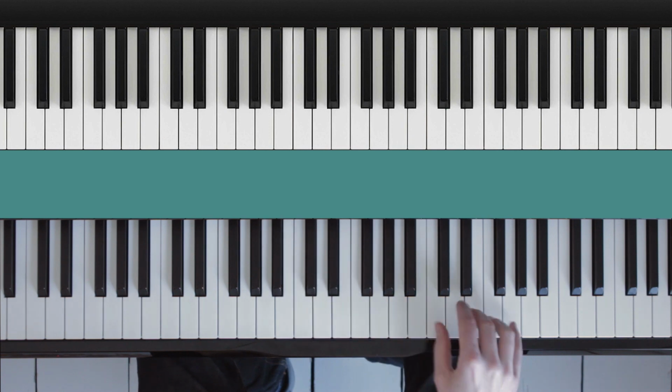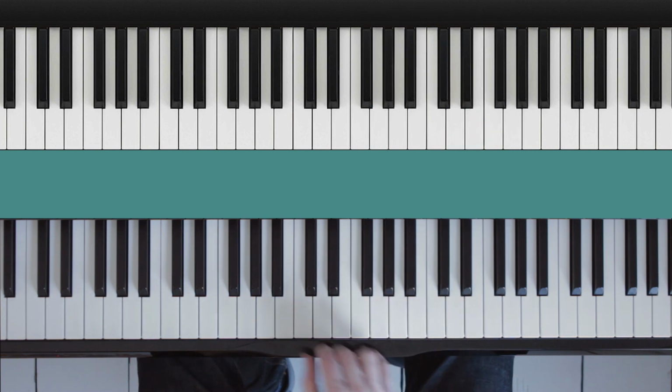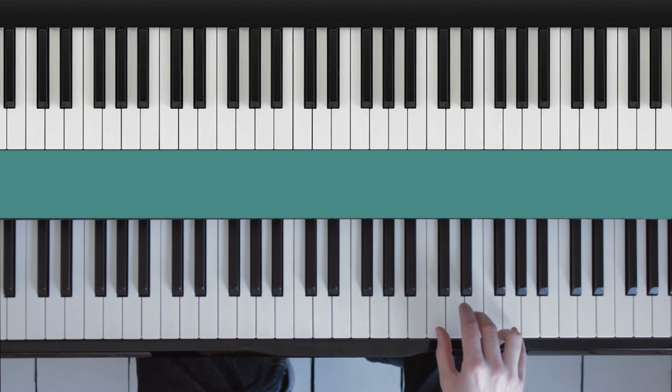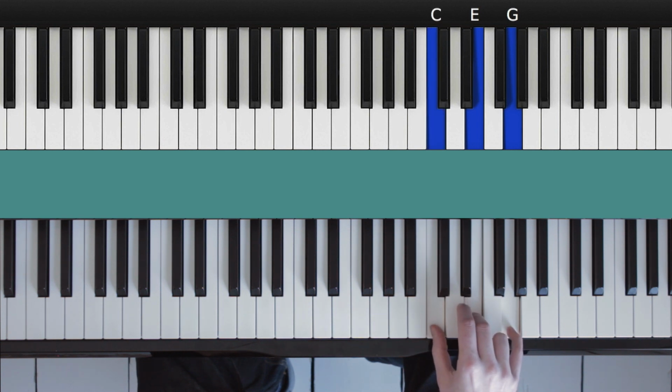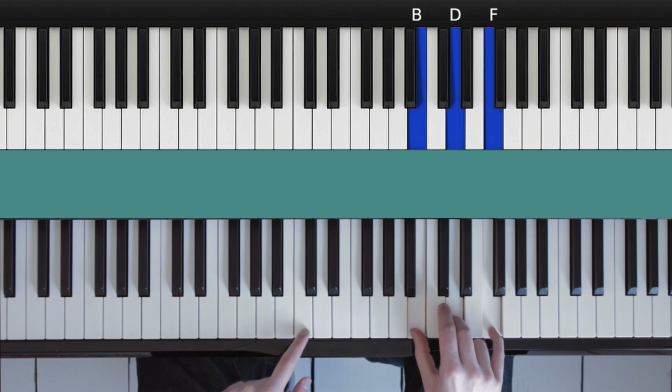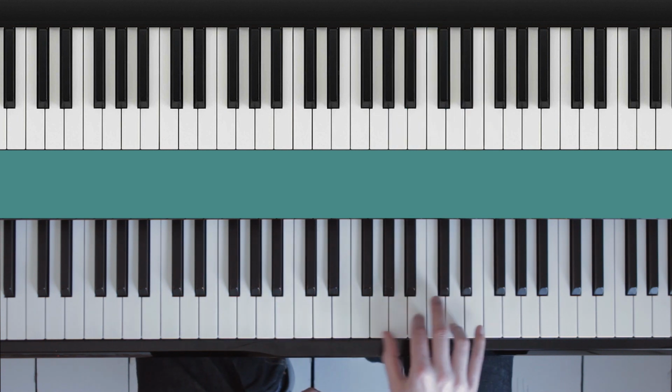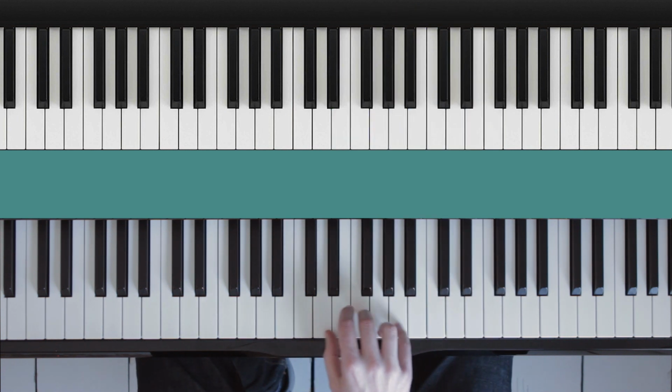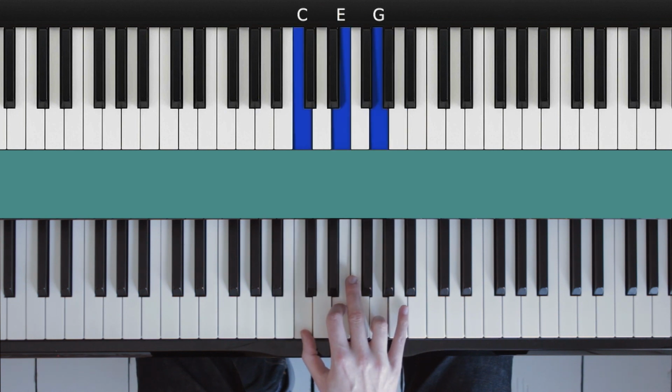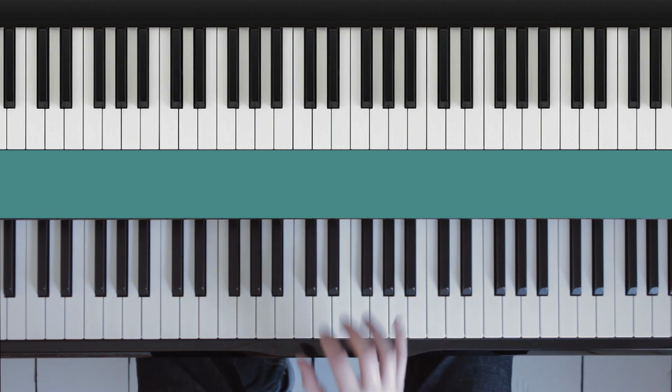And it doesn't work that way. We don't go 1, 2, 3, 4, 5 when we're going down. It's always thinking up. So this would be chord 1, because it's C, and then this would be chord 7, because 1, 2, 3, 4, 5, 6, 7, 6, 5, 4, 3, 2, 1. That's how we think about the chords inside of C major.